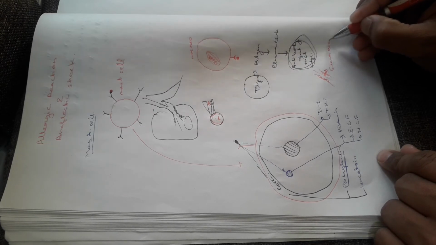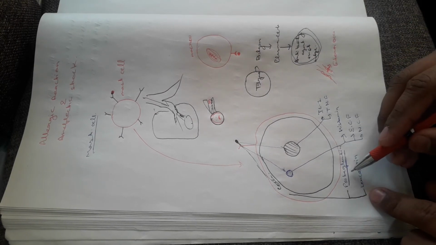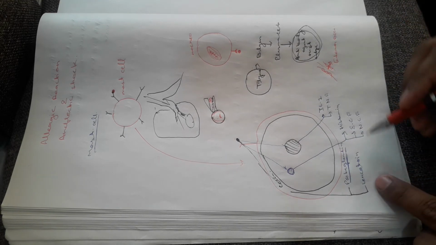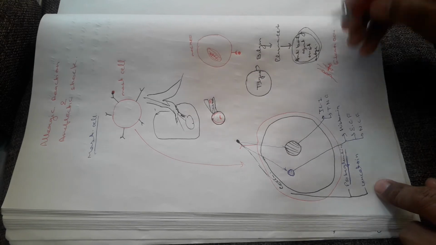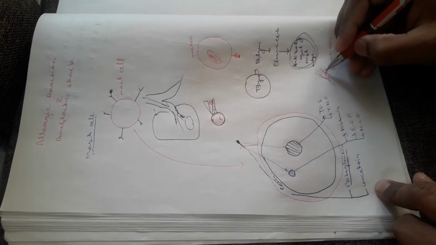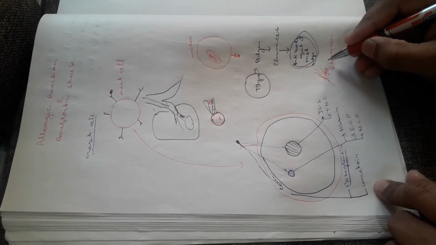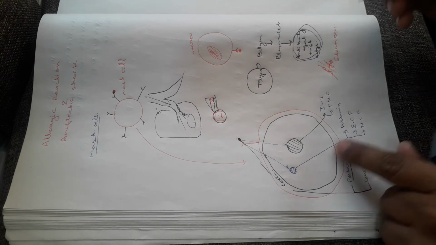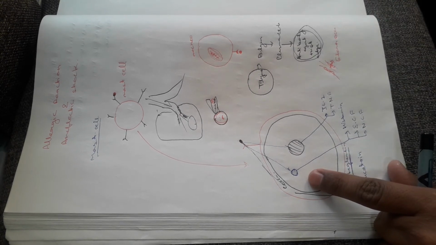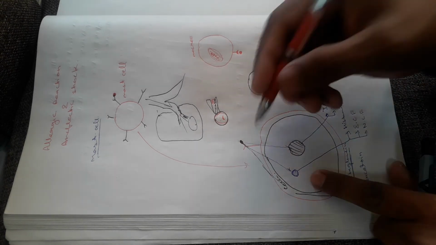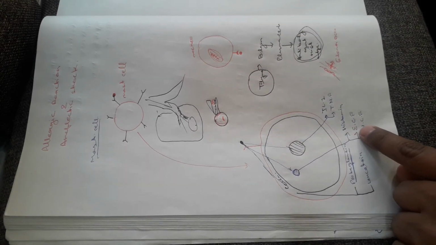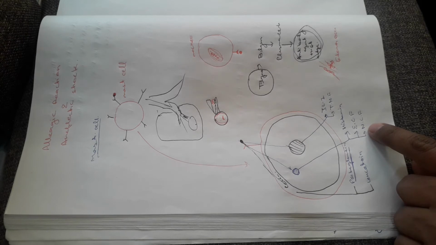Edema occurs. Prostaglandin also causes edema because of the dilation of capillaries, and leukotriene shrinks the endothelial cells, and fluid goes to the interstitial fluid space, and edema occurs. And the second machinery of the mast cell, it secretes histamine, eosinophil chemotactic factor and neutrophil chemotactic factor.